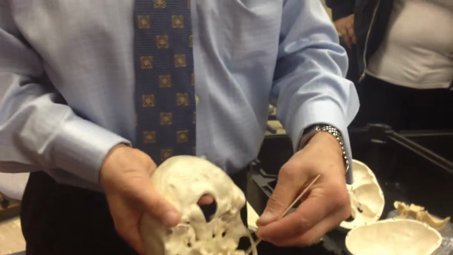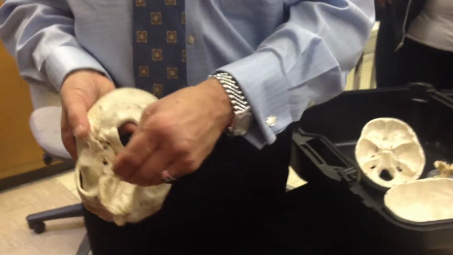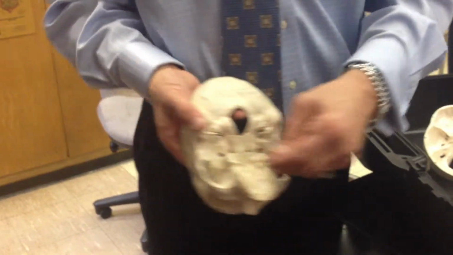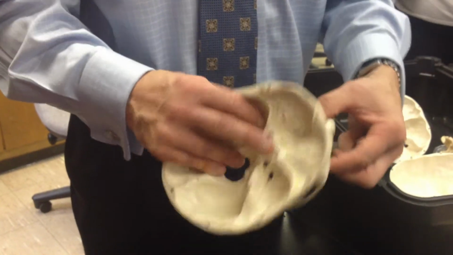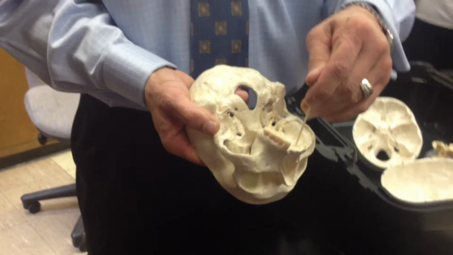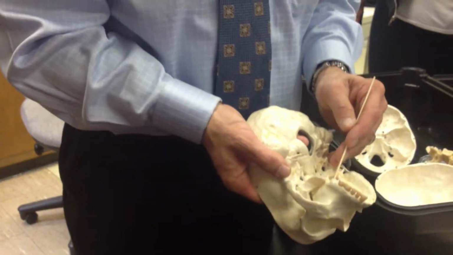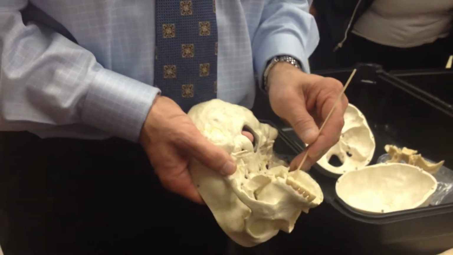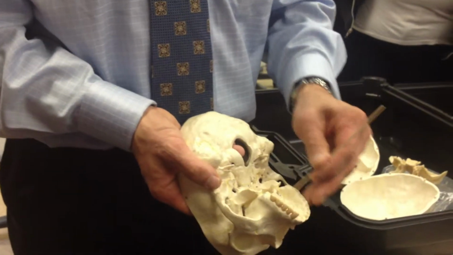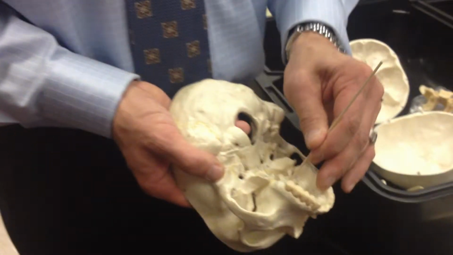Okay. What bone is this? This is the maxillary bone. It's the maxillary bone looking from the roof of the mouth. And then what's the back part of the bone here? That's called the palatine bone. So you got the maxillary bone, the maxilla, and the palatine bone.